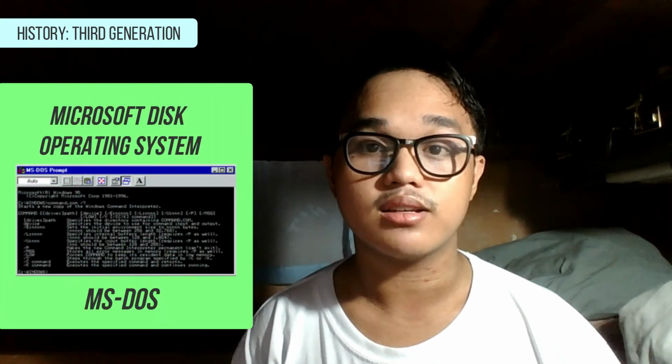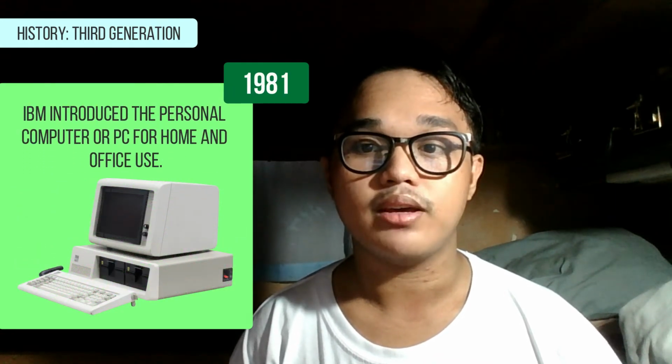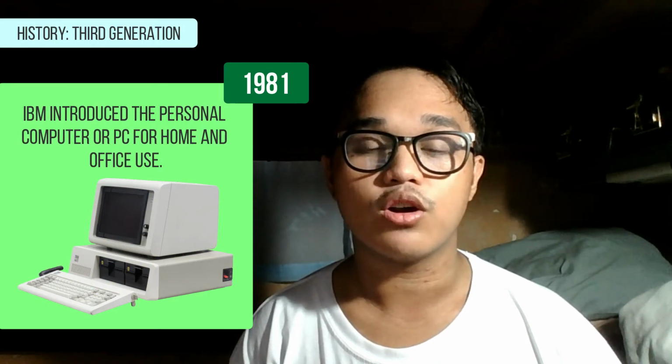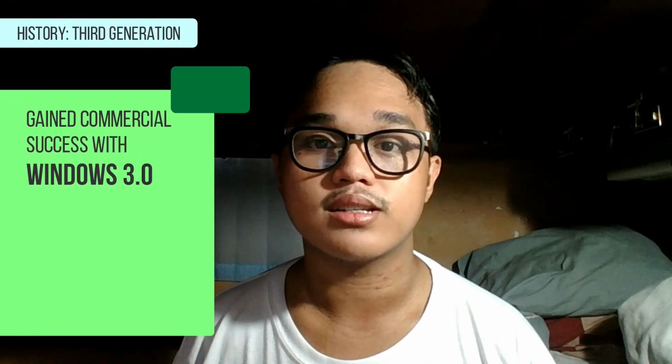in the technological world. Now lastly, for the third generation and the birth of modern technology, we have the Microsoft Disk Operating System or MS-DOS released in 1980. In the following year, IBM introduced the personal computer or PC for home and office use. 30 years later, in 1984, Apple revealed the Macintosh computer with its icon-driven interface. Then in 1985 was the birth of the Windows OS, starting with Windows 1, but gained commercial success with Windows 3 in 1990.